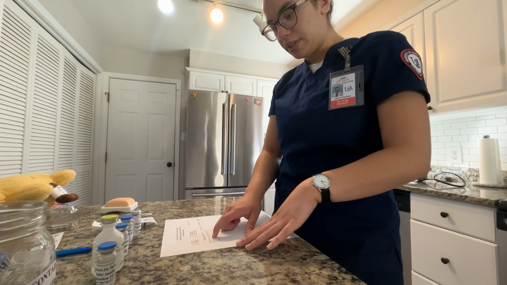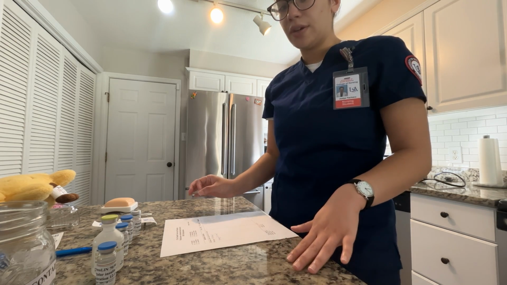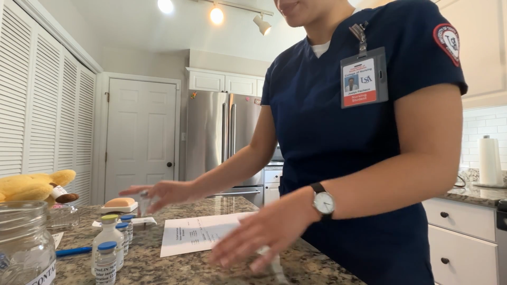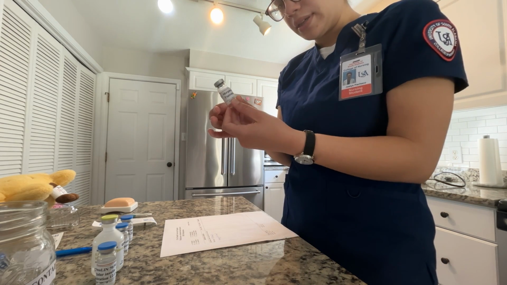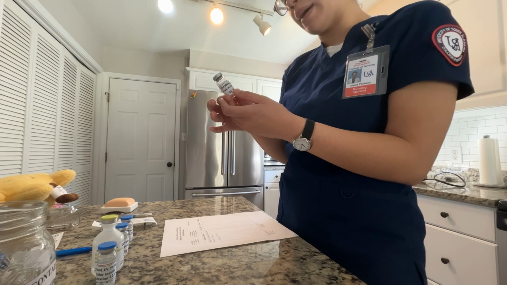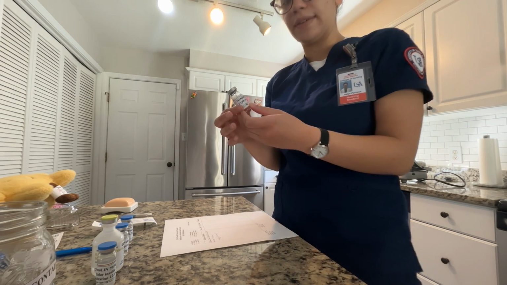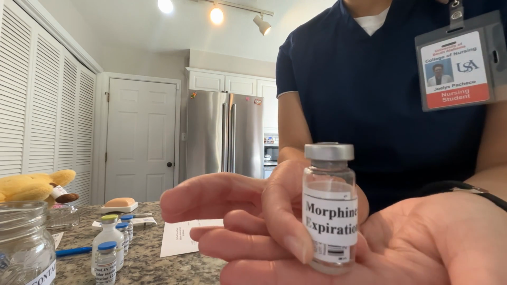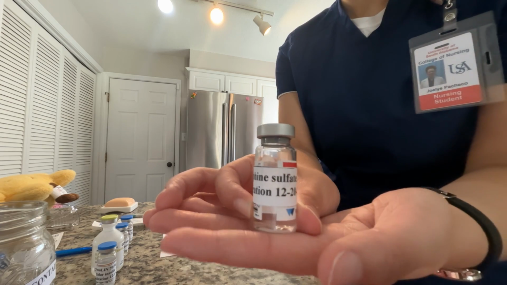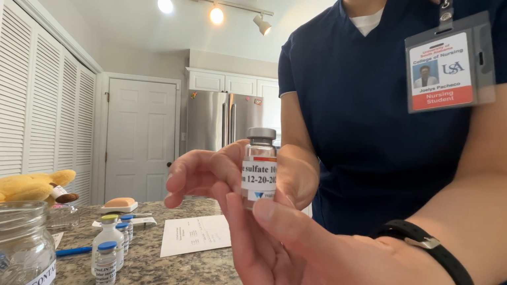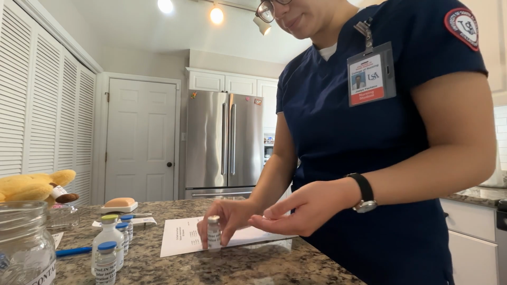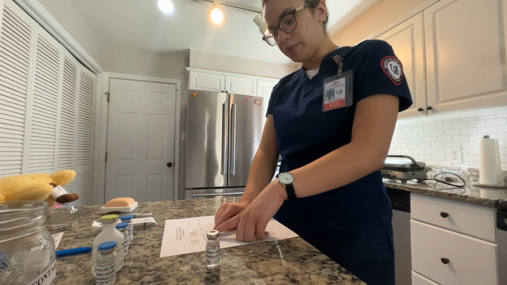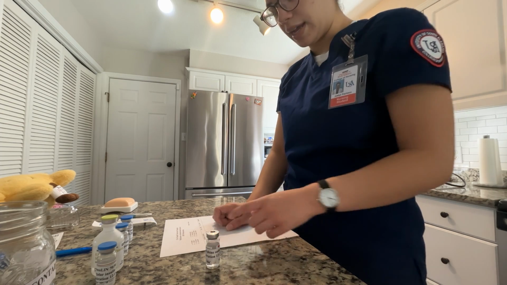So he is to receive morphine sulfate today. So from my medications right here, I'm going to pick out morphine sulfate. So this is morphine sulfate. It expires 12/20/2025. Morphine sulfate, and then there's that expiration date. So this medication is not expired. So he's to receive 5 milligrams of this medication.